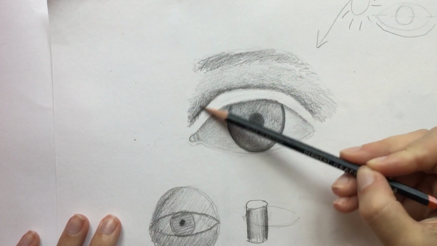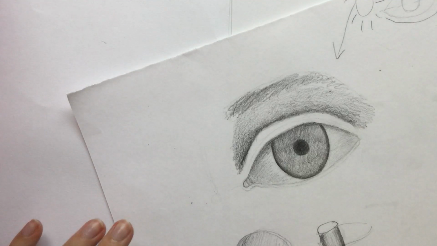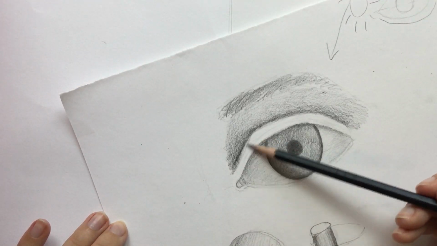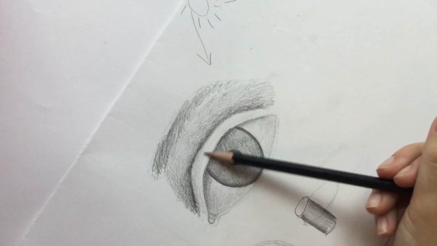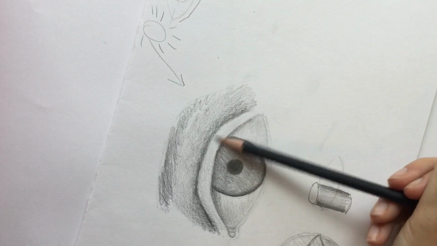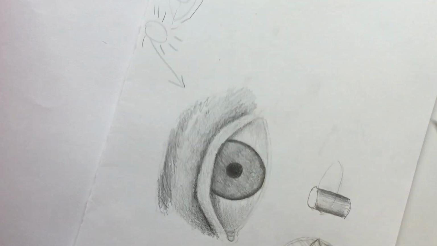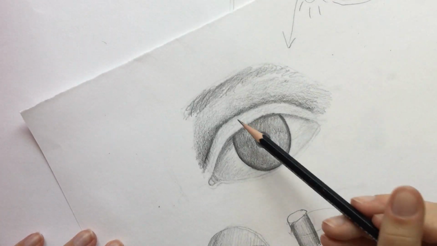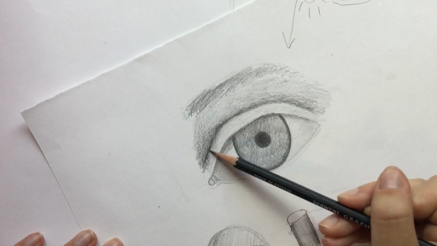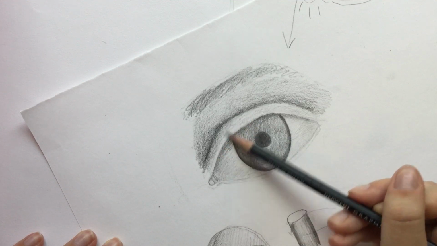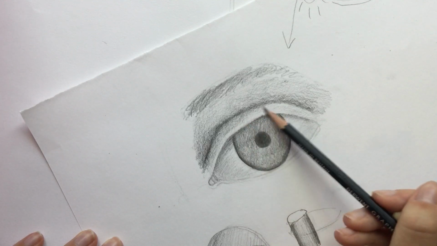This section's usually a bit darker because that's where the nose would go. And then the eyelid tone. And then I'm going to blend in that eyelid, because things that are darker are more far away, and then the front section of the eyelid is the bit that's closest to us, so that's what is going to be the lightest section.